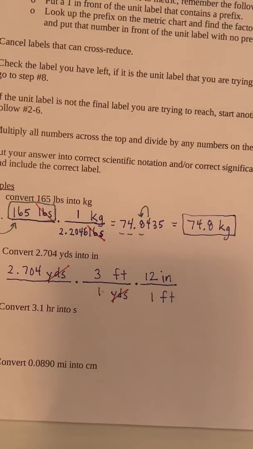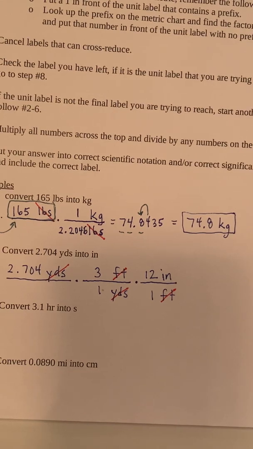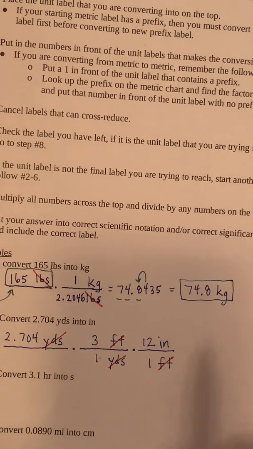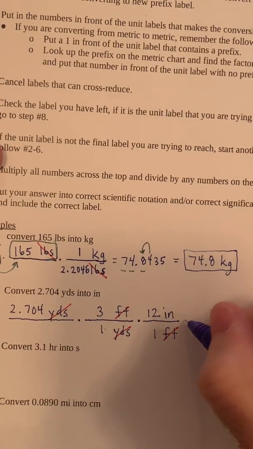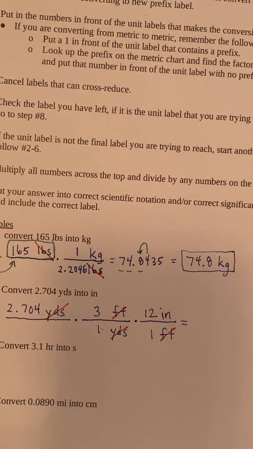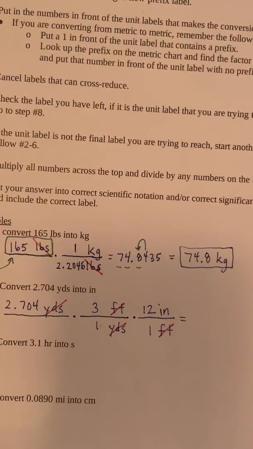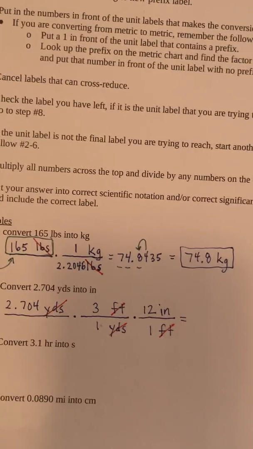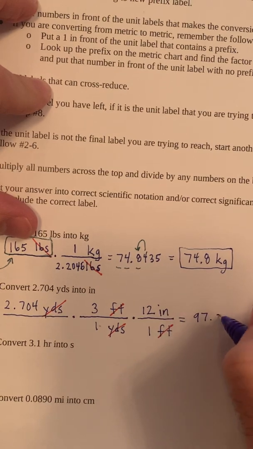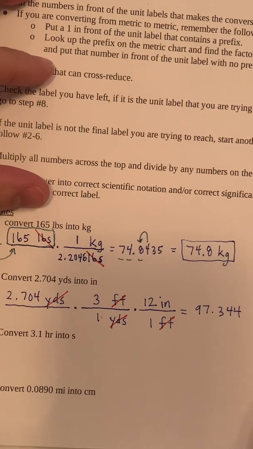We're going to cancel labels that can cancel. Feet can cancel. I'm in inches. So I'm checking the label that I have left. That's what I want to be in. So now I'm going to solve it. I'm going to multiply by anything on the top, divide by anything on the bottom. And like I said, I can just ignore ones. So I'm just going to do 2.704 times 3 times 12. I get 97.344.